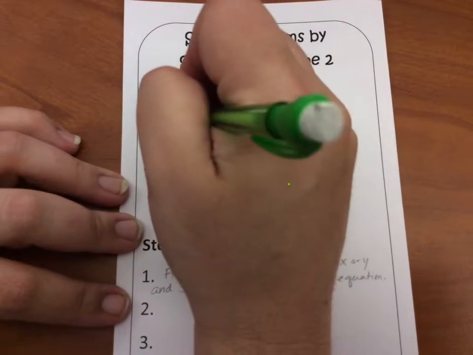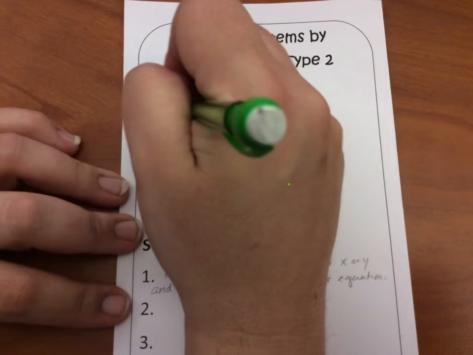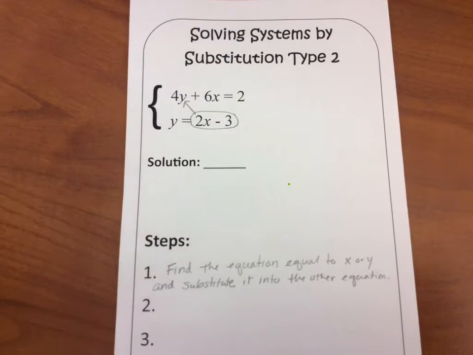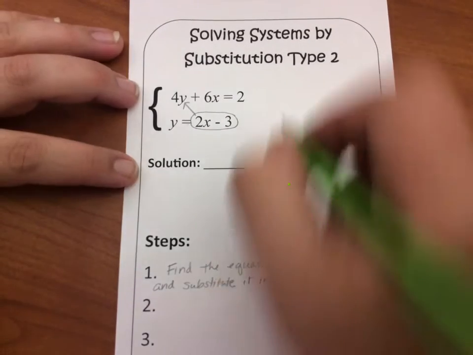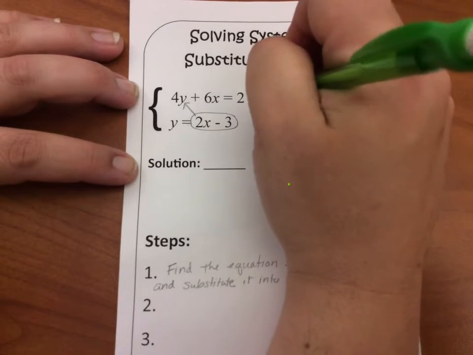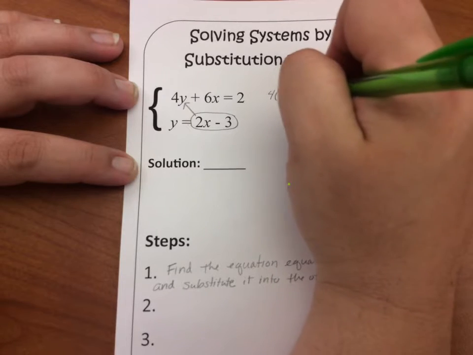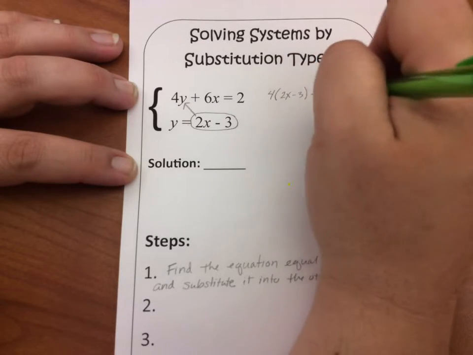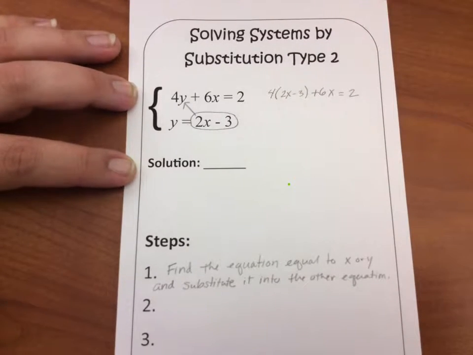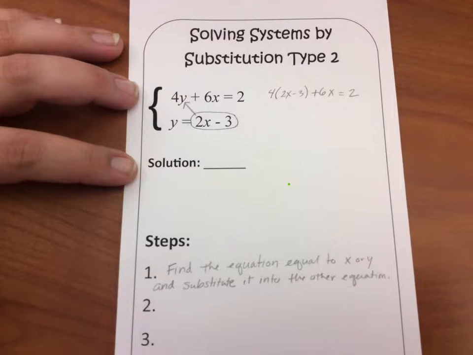So first thing I'm going to do is rewrite the 4y plus 6x equals 2 equation, but I'm going to replace the y with 2x minus 3. So 4 parentheses 2x minus 3 plus 6x equals 2. All I did is replace the y with 2x minus 3.